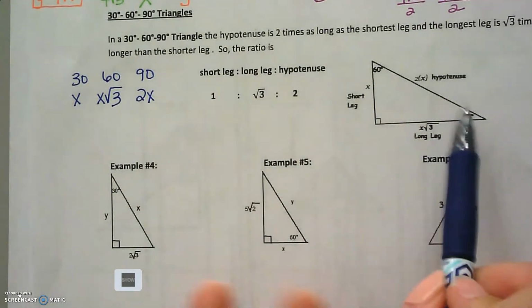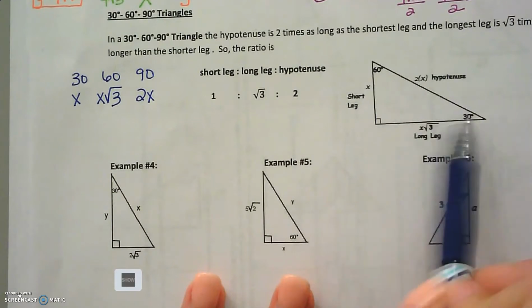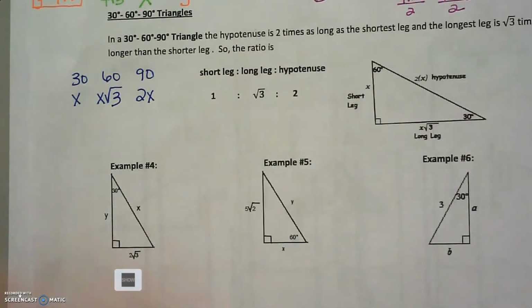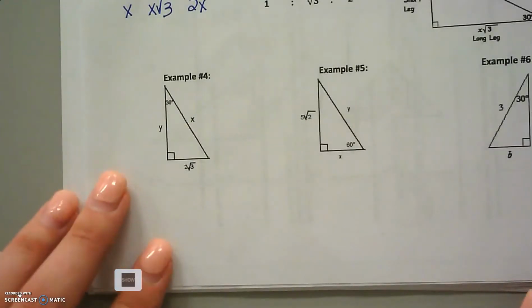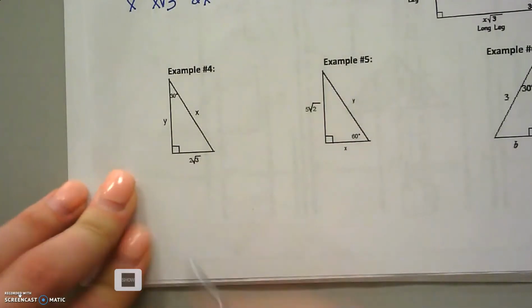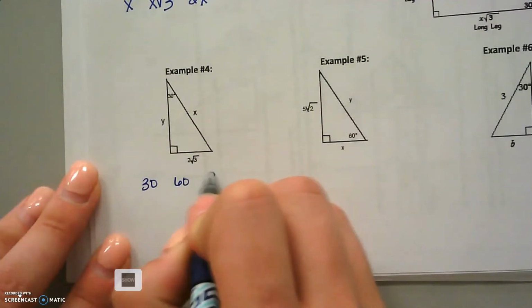Again, if you look at your picture here, they've labeled it the short leg, x. They have the long leg, x square roots of 3, and your hypotenuse. So let's look at these 3 examples. I have a 30, which forces a 60, 90 triangle. So I'm going to write my rule. I have a 30, 60, 90 triangle.